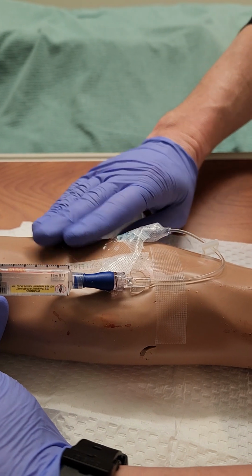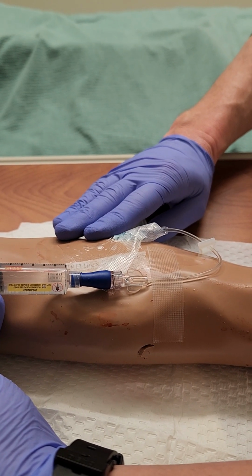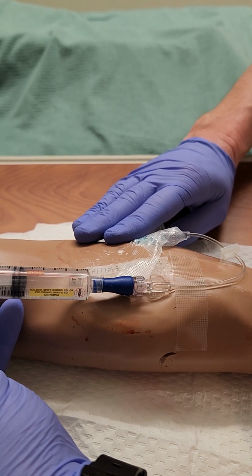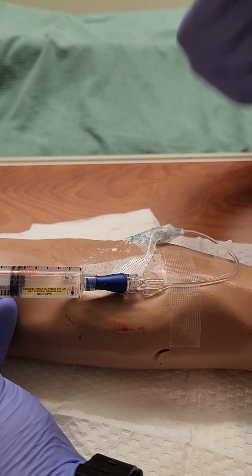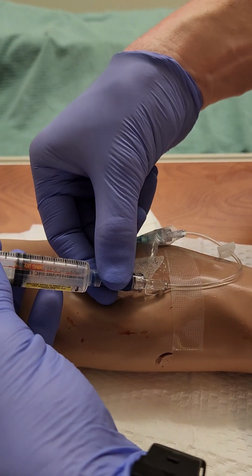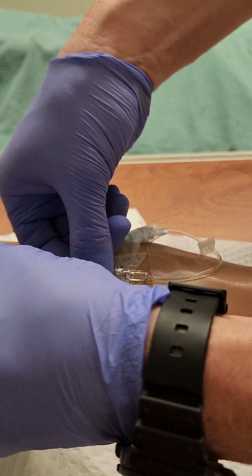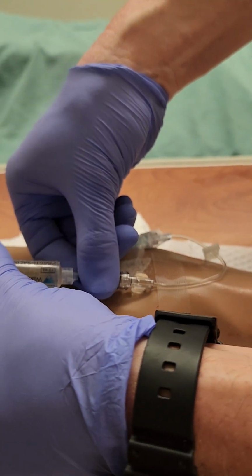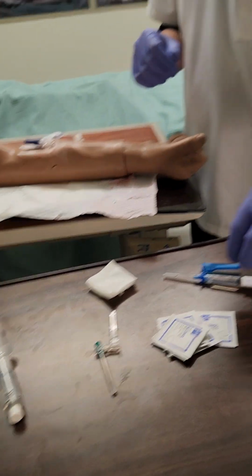I want to make sure I'm not causing the patient any pain. I want to make sure that there's no swelling. There's all those things. So put like 2 to 3 milliliters of saline in there by flush, and then I can go ahead and discard that one.